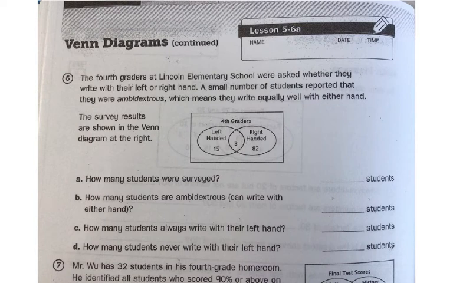The 4th graders at Lincoln Elementary School were asked whether they write with their left or right hand. A small number of students reported that they were ambidextrous, which means that they write equally well with either hand. The survey results are shown in the Venn diagram at the right. So here we go. These kids in the middle are ambidextrous, which means they can write as well with either hand. So in all, how many students were surveyed?